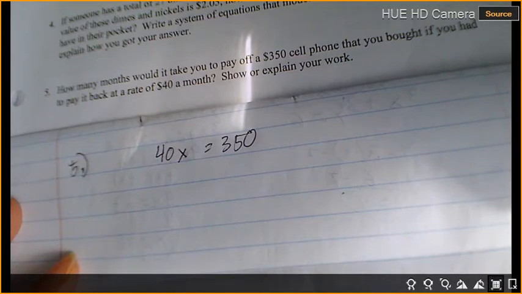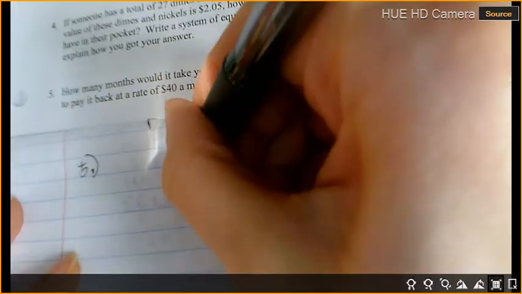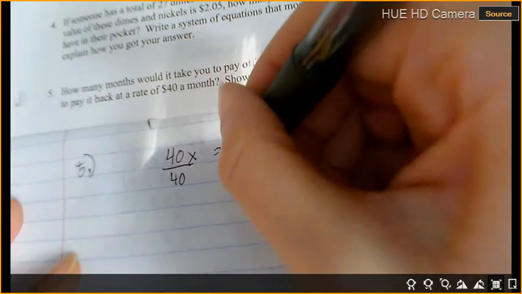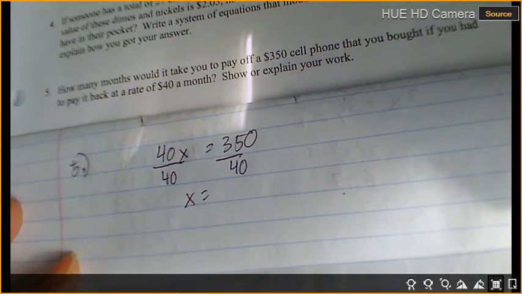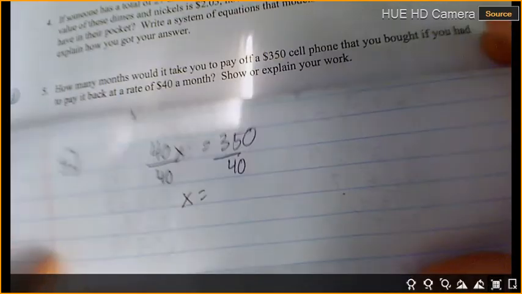Okay, this is not a y equals mx plus b one. This is just a straight problem. Because we're just going to divide both sides by 40. And what do we get, guys? No one?